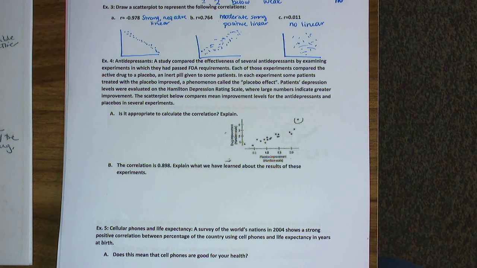In each experiment, some patients treated with the placebo improved, in a phenomenon called the placebo effect, meaning that they think their sugar cube worked some magic. So in theory, it fixed their depression with a sugar cube, because it's a mental thing. I'm not saying depression is mental, I'm saying the placebo is a mental thing. It's thinking that they're giving me something that's working, and then magically it works. Now, it doesn't work for everybody, but for some people it does.